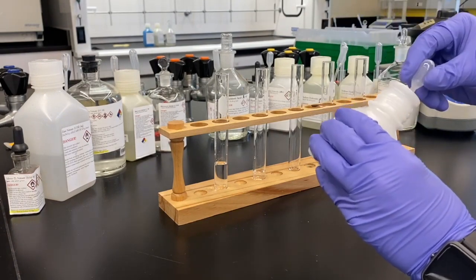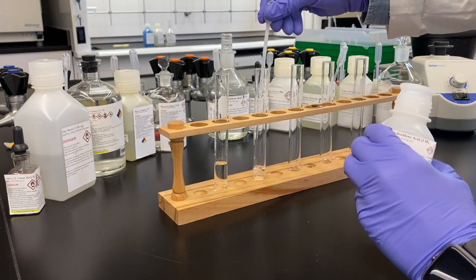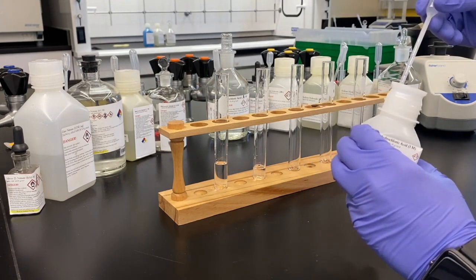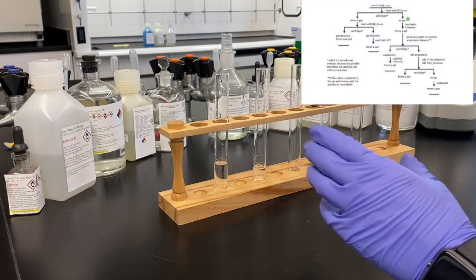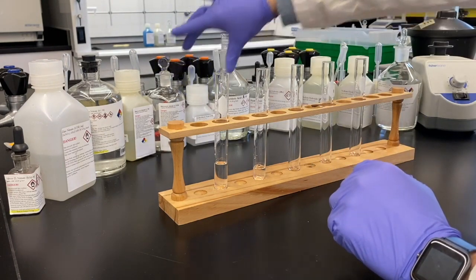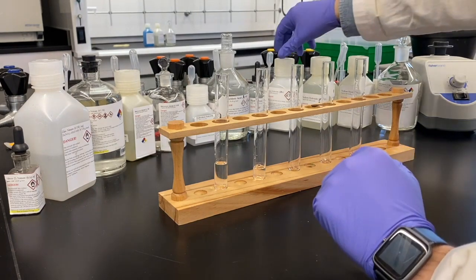So to our zinc, our first step will be adding the hydrochloric acid. We're going to see if it forms a precipitate or not. And this is going to be our first step every single time. We're always going to be adding this hydrochloric acid and seeing what forms. Yep, no precipitate. So now we're moving down the right side of the first branch of that reaction tree.